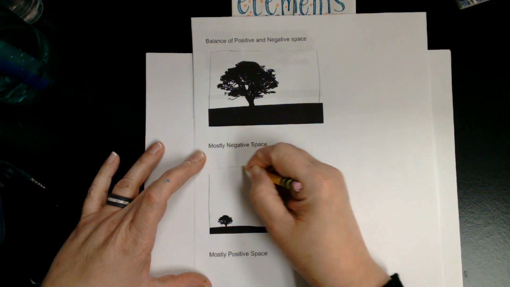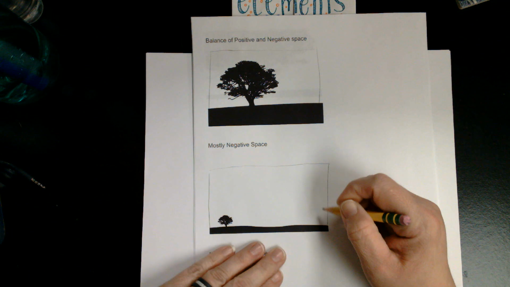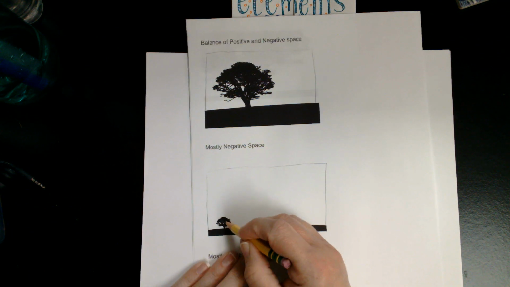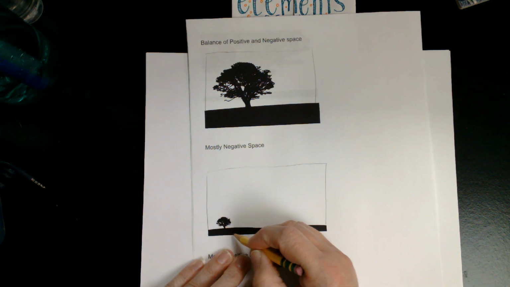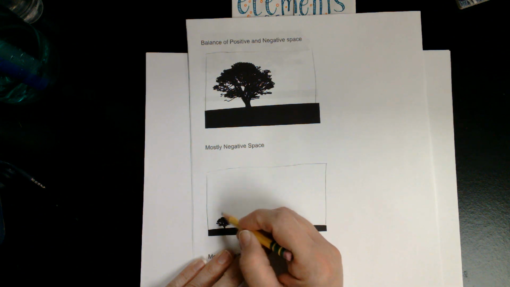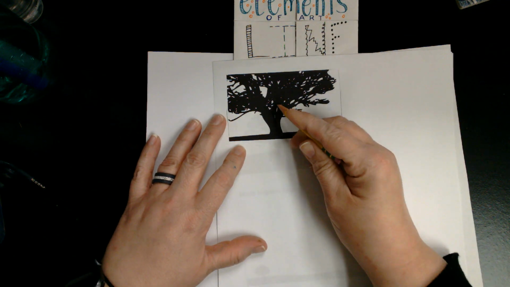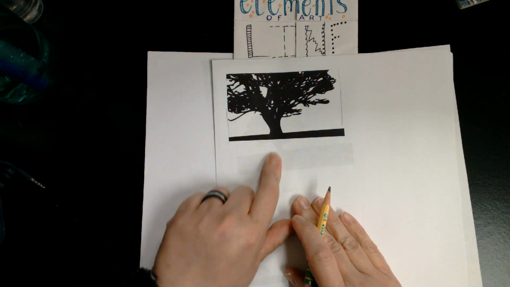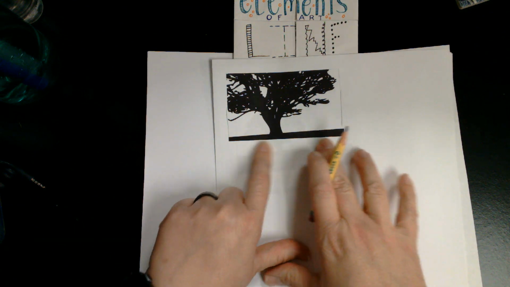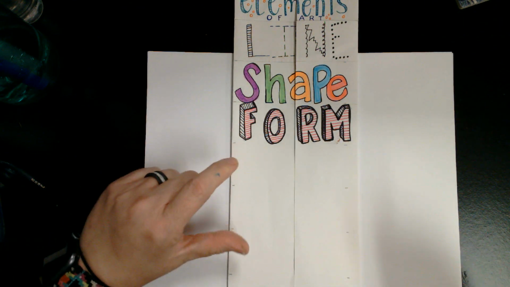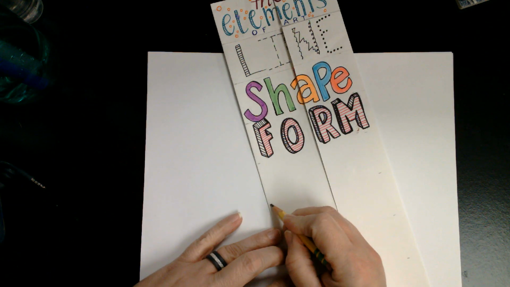This image has mostly negative space here. The positive space is very, very little in this plane. When we look at this image, we see mostly positive space. The positive space is taking up most of this image. So that's how we're going to write the word space today.